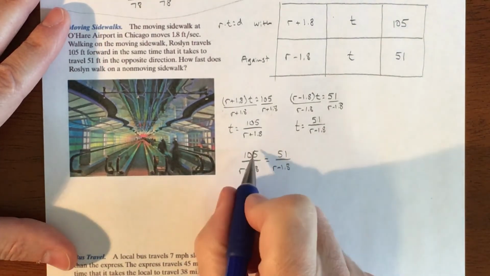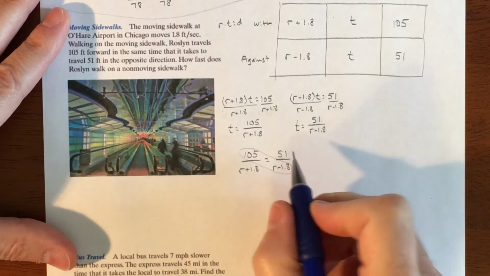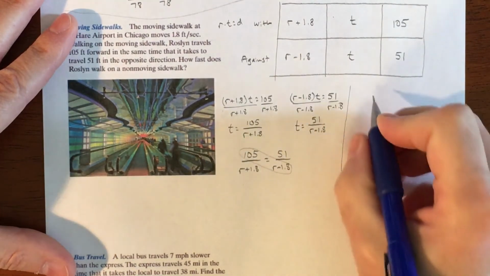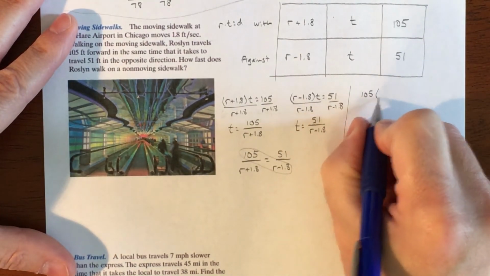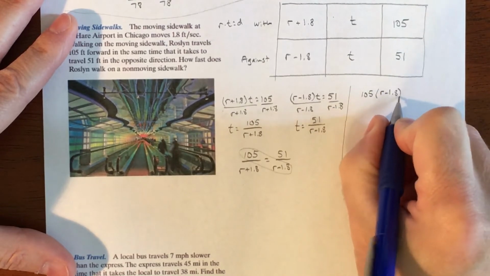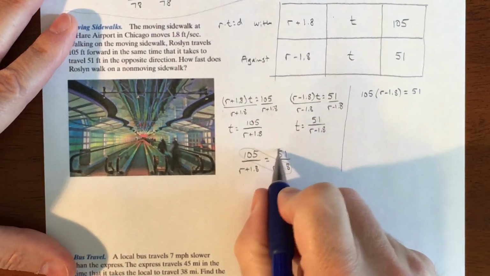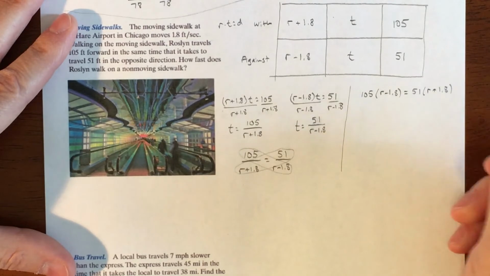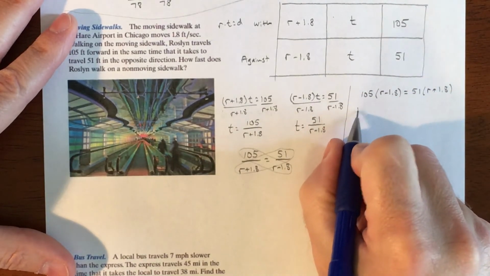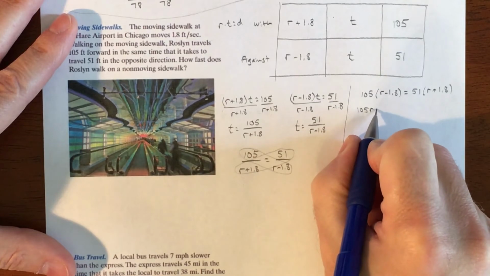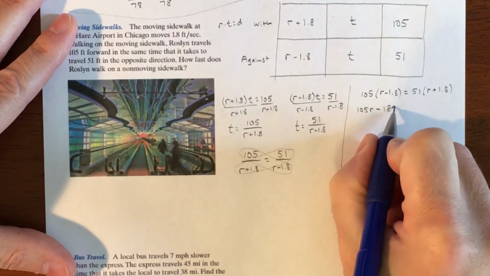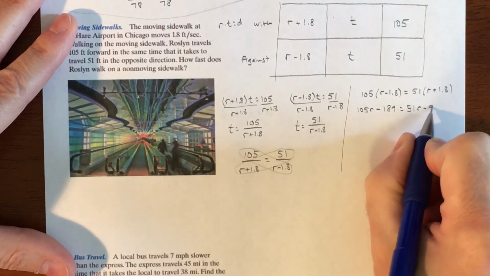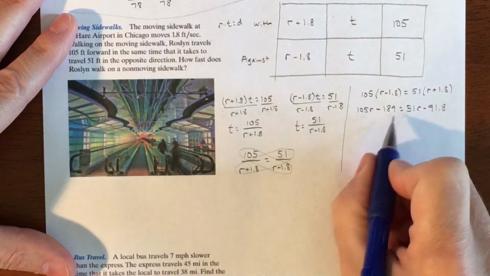So if we cross multiply this, we have 105 times r minus 1.8 equaling the other cross product of 51 times r plus 1.8. All right, so we'll distribute. So 105r minus 189 if you multiply those two, and then 51r plus 91.8.